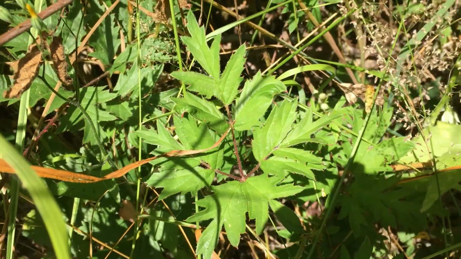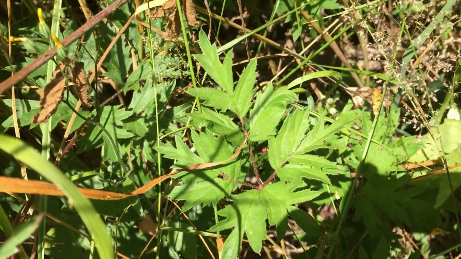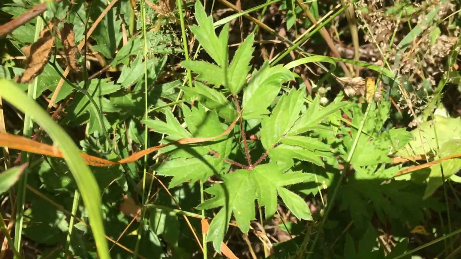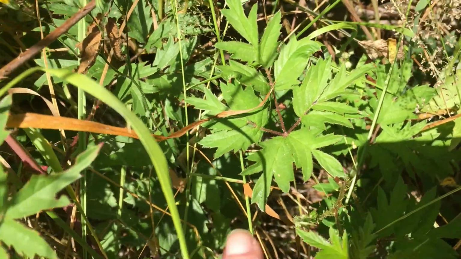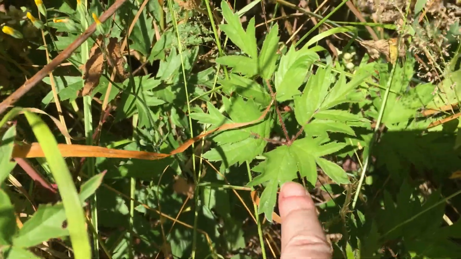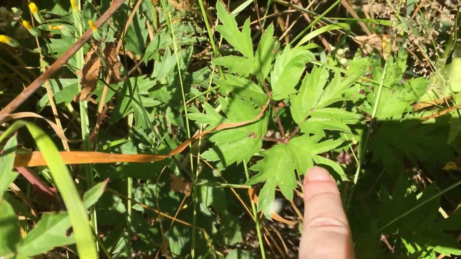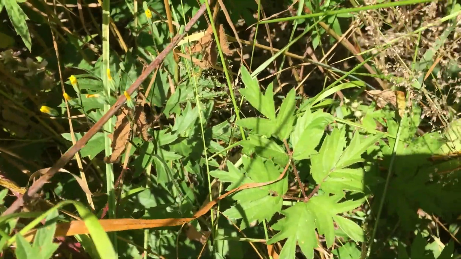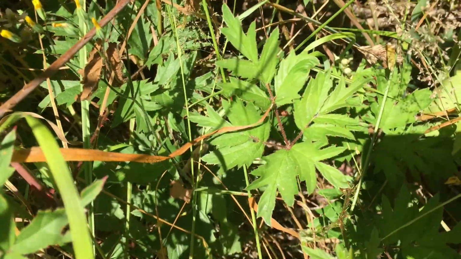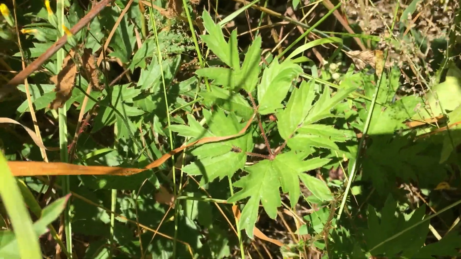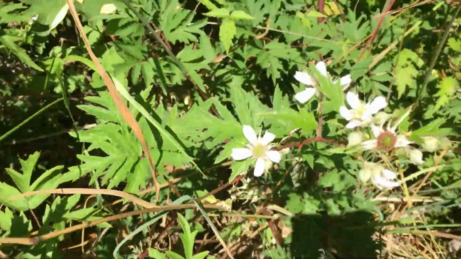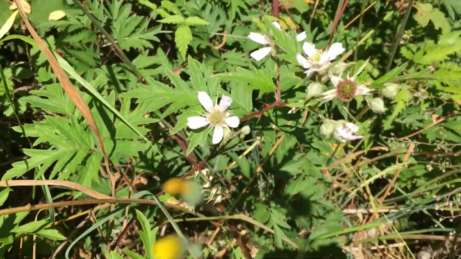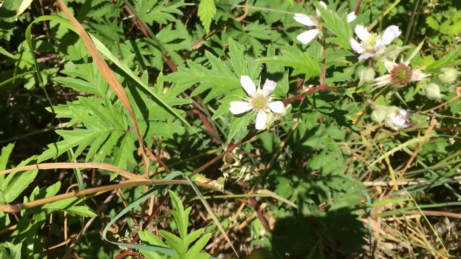Here is another type of blackberry. This is the evergreen blackberry, also known as the cut leaf blackberry, because you can see it has the compound leaf, but then the leaflets are divided again, so it's more compound. It's at least twice compound, sometimes 3 times compound, and just very highly divided in the leaf structure. Here's the flowers, a typical blackberry type flower. It's in the rose family, so a rose type of flower.